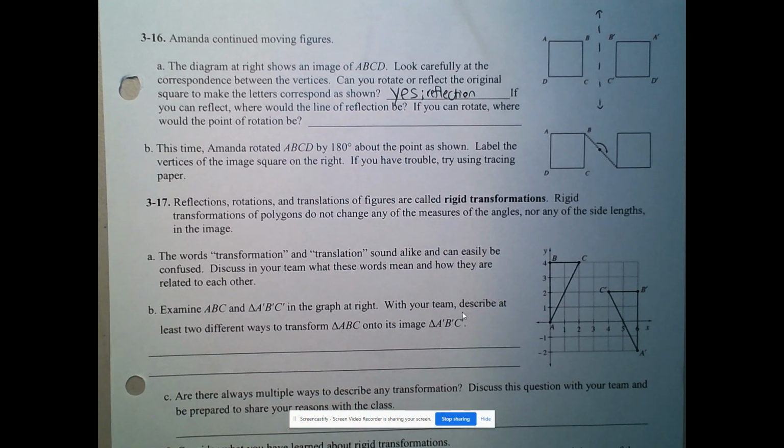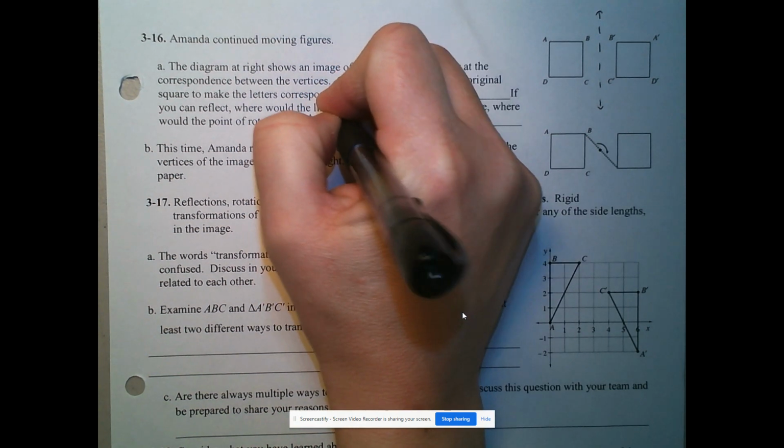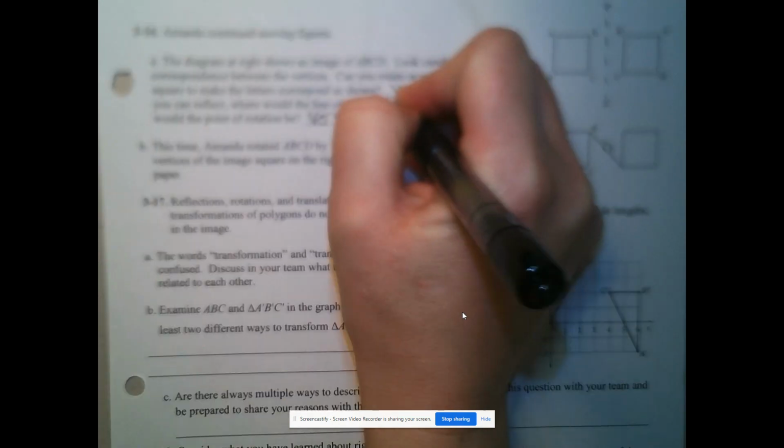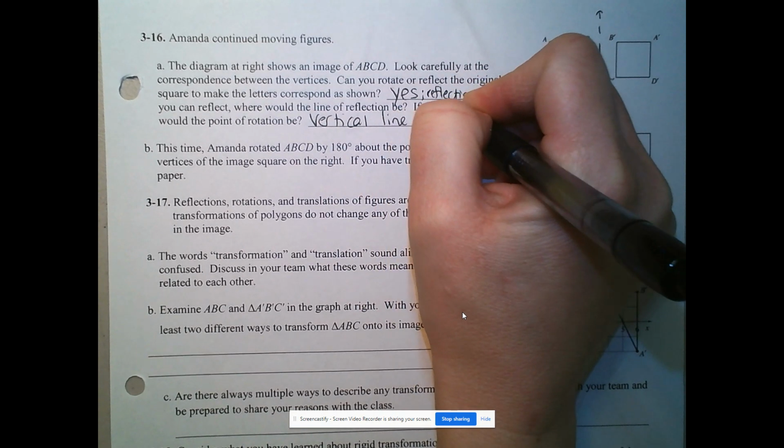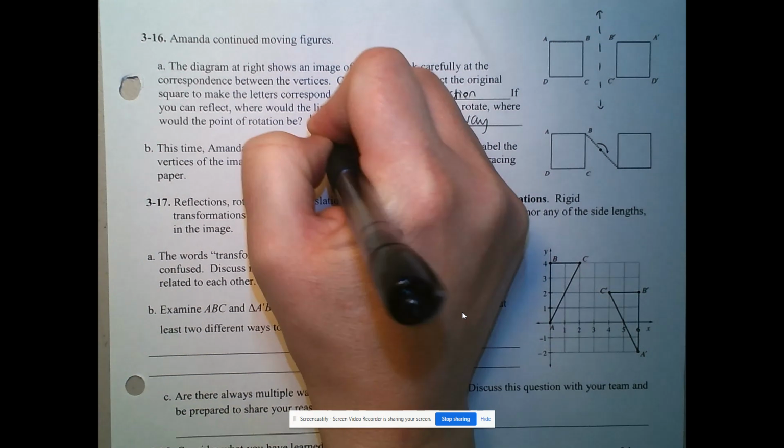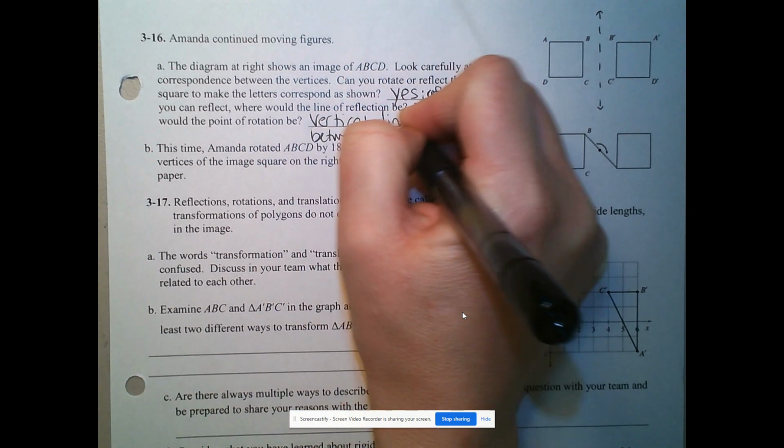If you can reflect, where would the line of reflection be? So it should be vertical so that when you connect A to A prime, it's at a 90-degree angle, and it should be equally split between the two squares. So vertical line, and it should be halfway between the two squares.